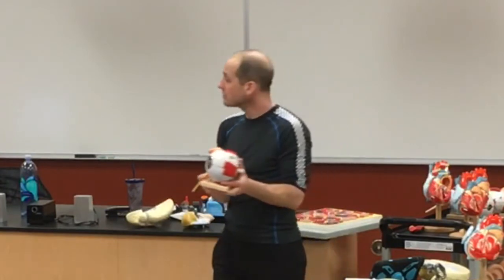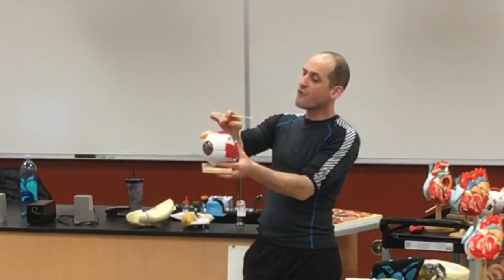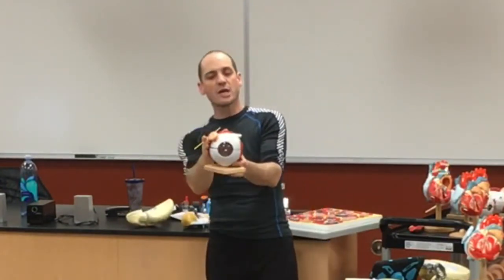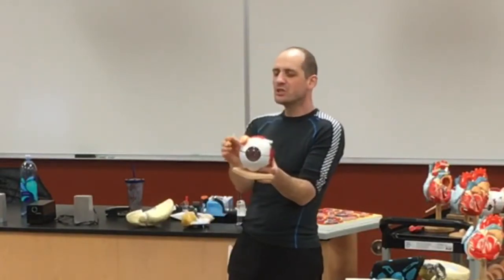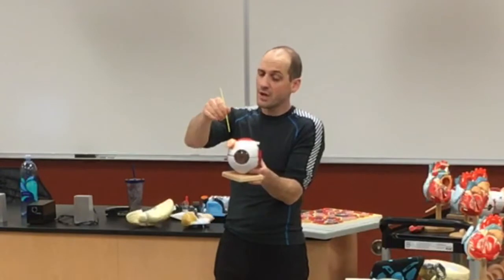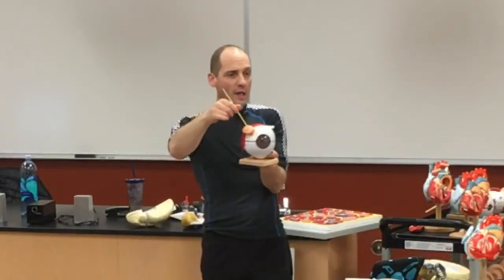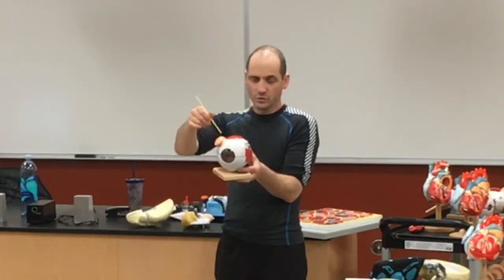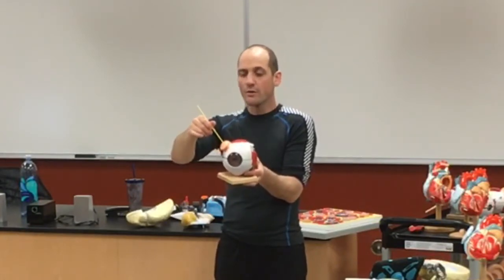Then we have muscles on the outer layer that anchor into the sclera. We have four muscles that are straight, one on top, one on the outside, one on the inside, one on the bottom. Why do I know this is the outside? Because there is a gland here. That gland is always on the outside. That's the cry gland, the tear duct gland, the lacrimal gland. So you know that's always on the outside. So therefore you know this here is the outside muscle.